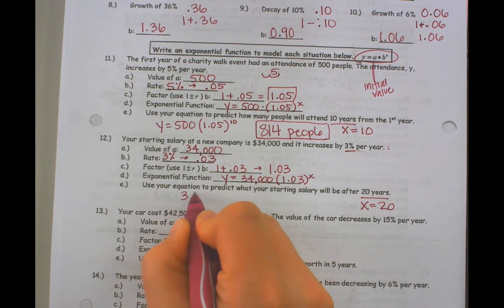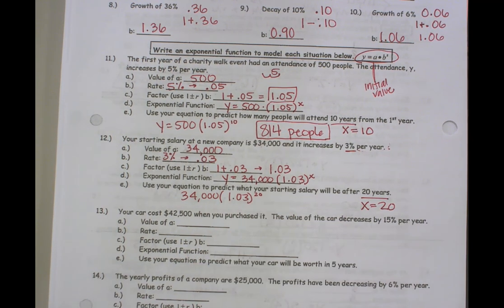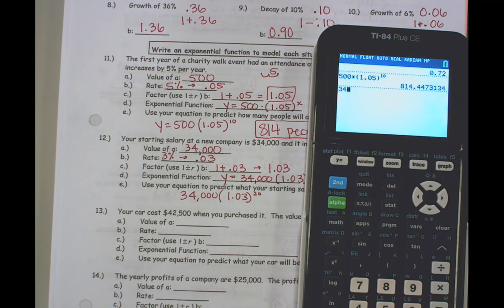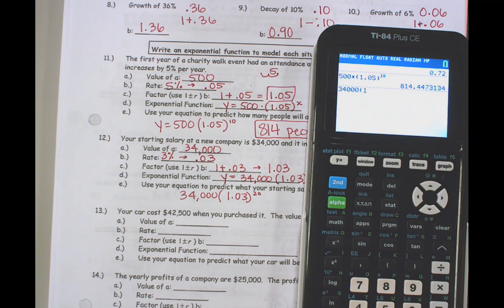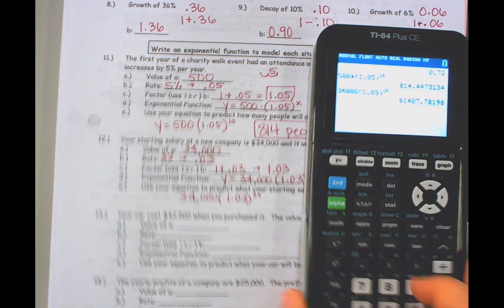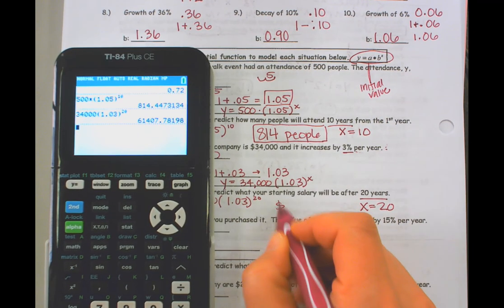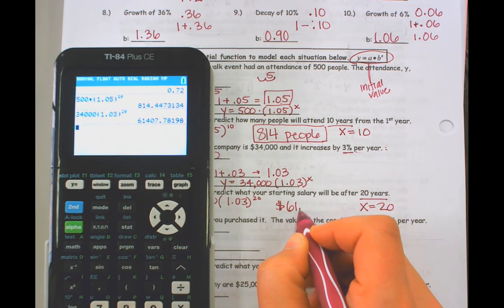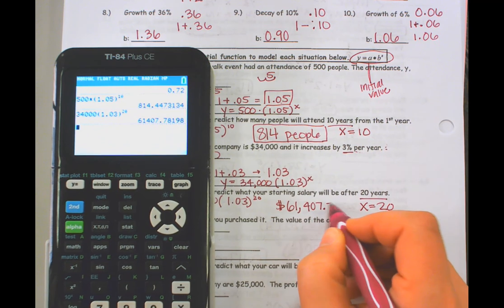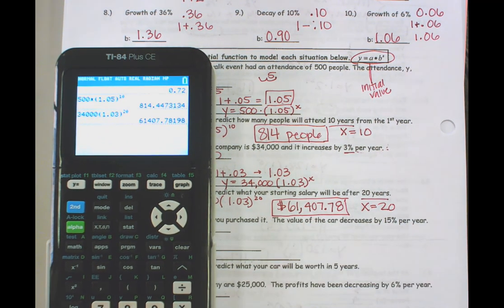So 34,000 times 1.03 to the 20th power is going to be 61,... and now again, you're talking about money, so you would be allowed to go 2 decimal places, .78. So this would be your salary after 20 years.